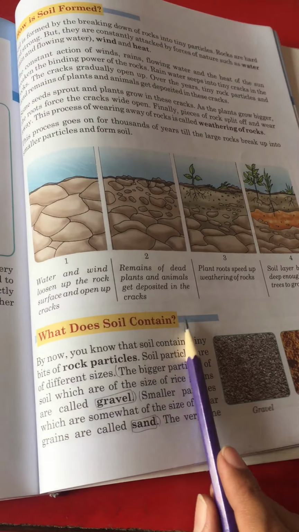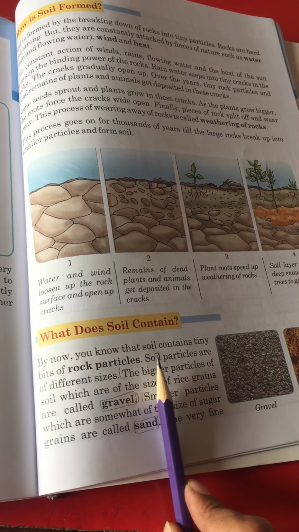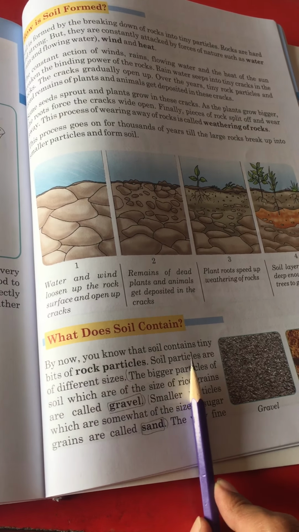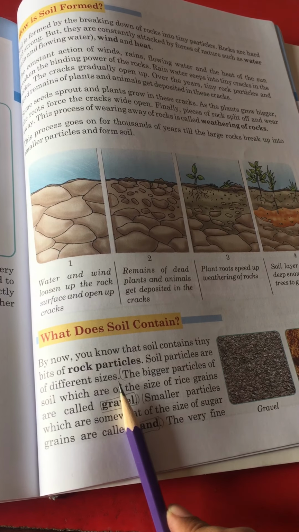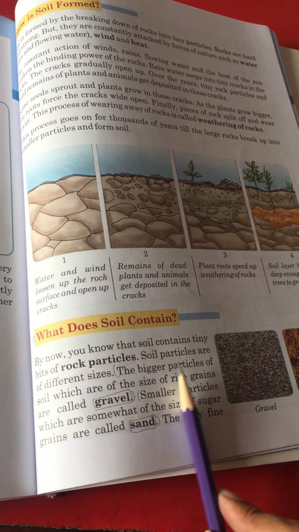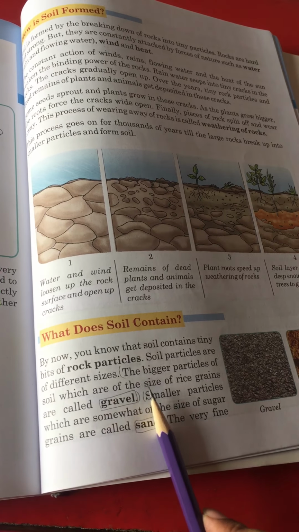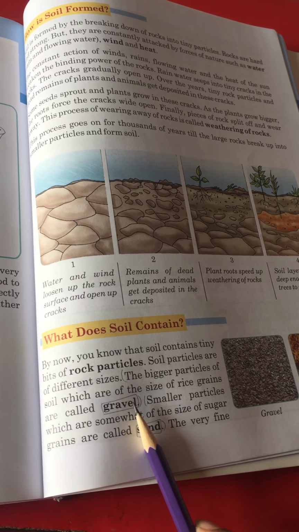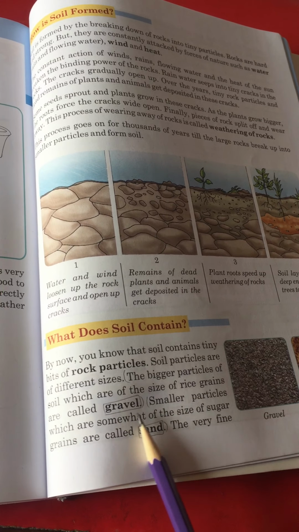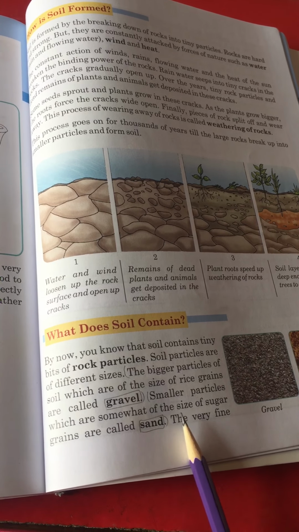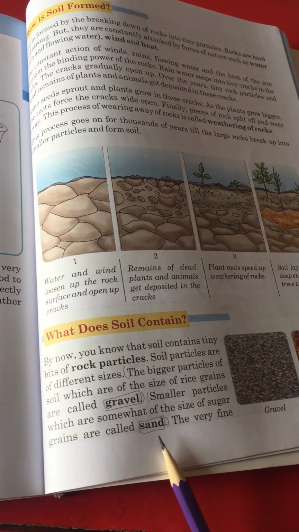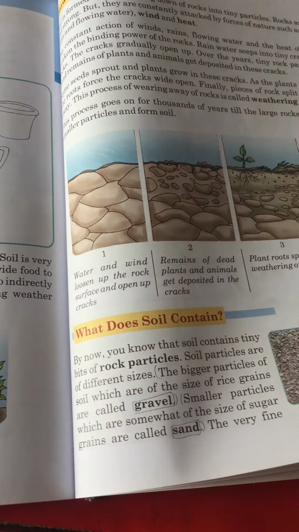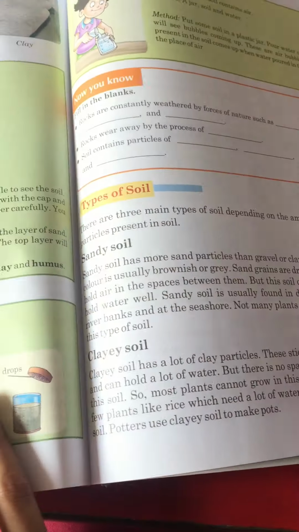What does soil contain? By now, you know that soil contains tiny bits of rock particles. Soil particles are of different sizes, bigger and smaller. The bigger particles of soil which are the size of a rice grain are called gravel. You have to learn this definition of gravel. Smaller particles which are somewhat the size of sugar grains are known as sand. This is the definition of sand. This also you have to learn.